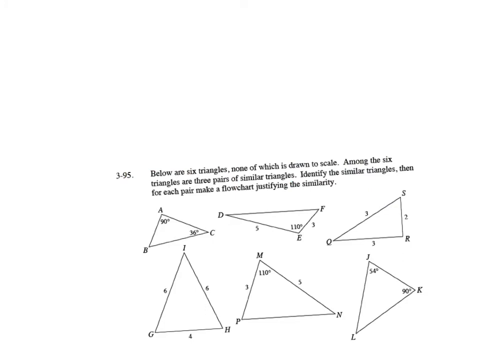Moving on to problem number 95. Below it says, below are 6 triangles, none of which are drawn to scale. That's a key part to understand, that none of these triangles are drawn to scale with one another. Among the 6 triangles are 3 pairs of similar triangles. Identify the similar triangles and then make a flow chart. I'm not going to make a flow chart, nor am I going to ask you to do that for any of these. But what I do want to do is identify any of the similar pairs of triangles.